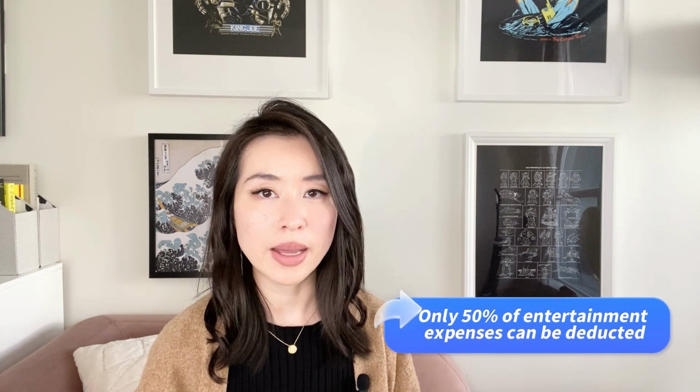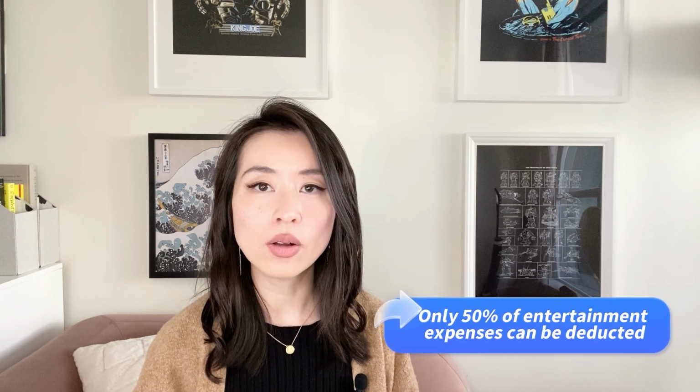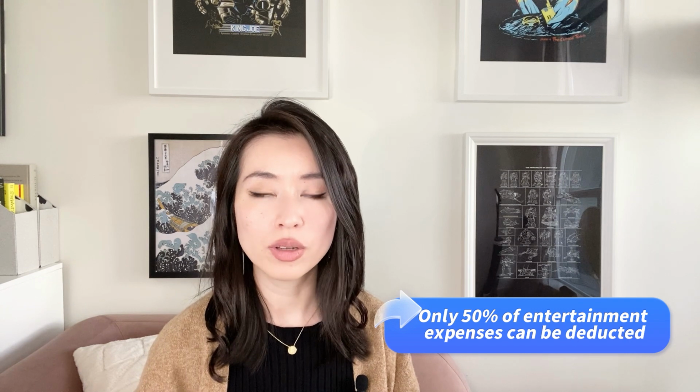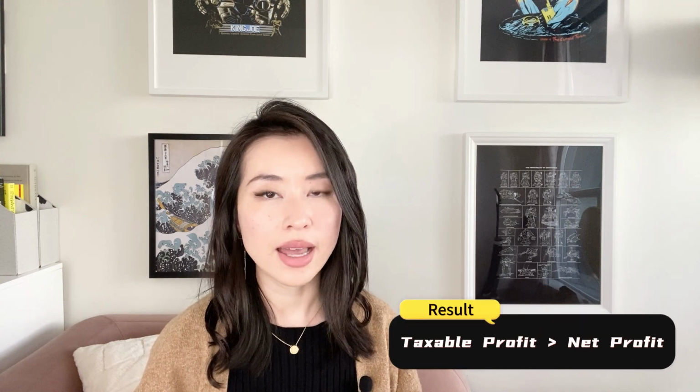taxable profit. For example, tax regulations stipulate that entertainment expense incurred by a company can only be 50% deductible for tax purposes. But when calculating net profit, we deduct 100% of the entertainment expense. This is where we need to add back the 50% we over-deducted to arrive at the taxable profit. As a result, taxable profit is actually higher than the real net profit in this case.